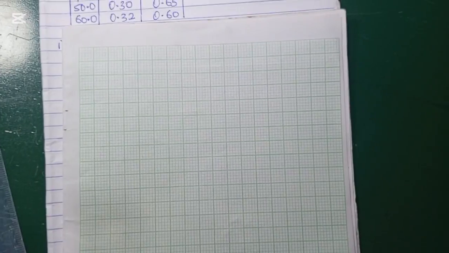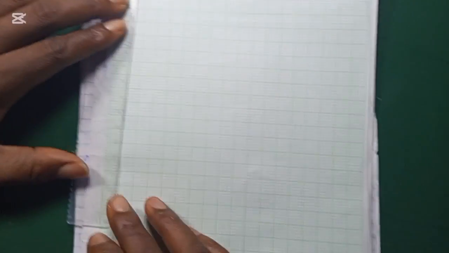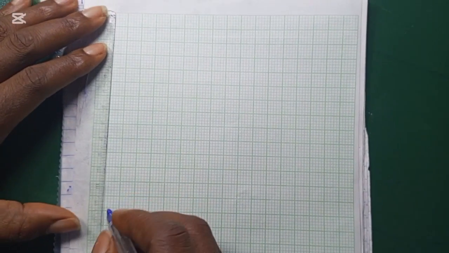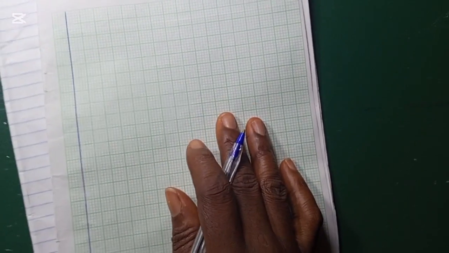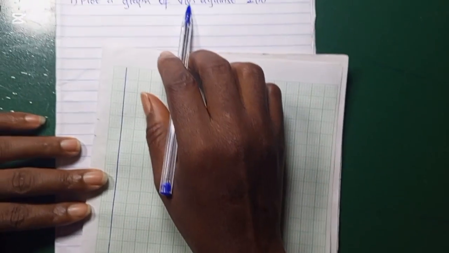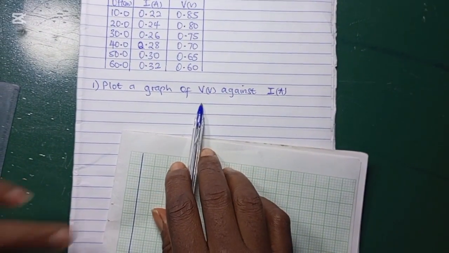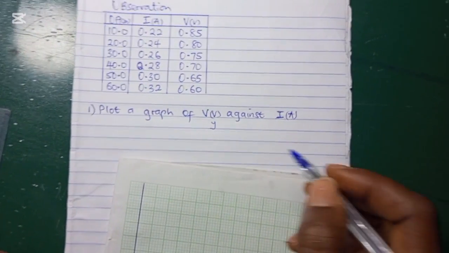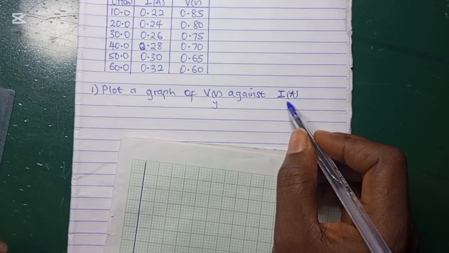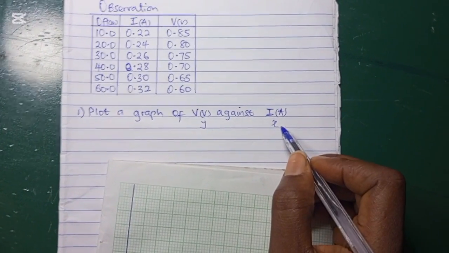So let's go. The first thing you're going to do if you have to plot this graph is this. We're going to draw our axis. Okay, so that is done. If a question says plot a graph of V against I, it simply means V will be on the what? The vertical, that is Y. Okay, I will be on the horizontal, that is X. Hope that is okay.